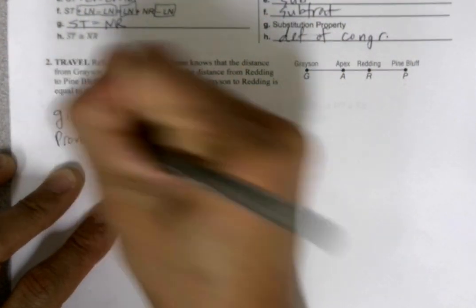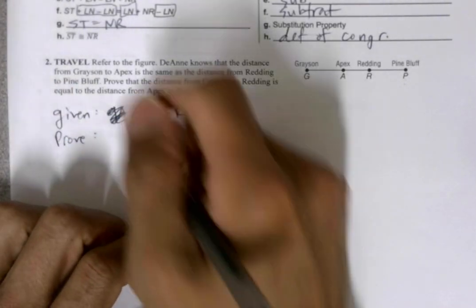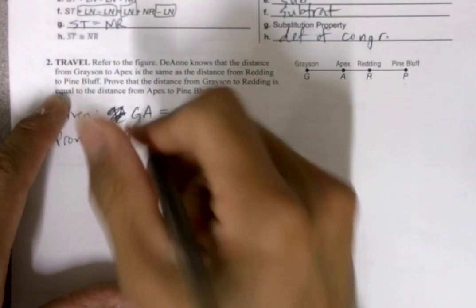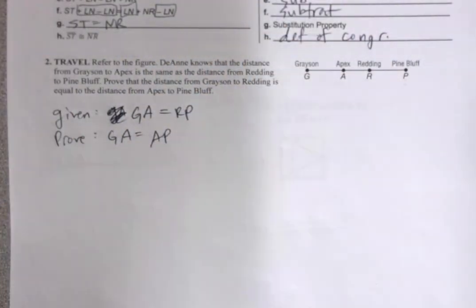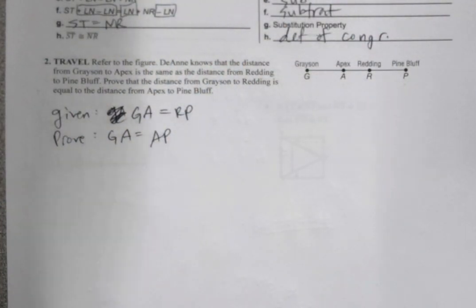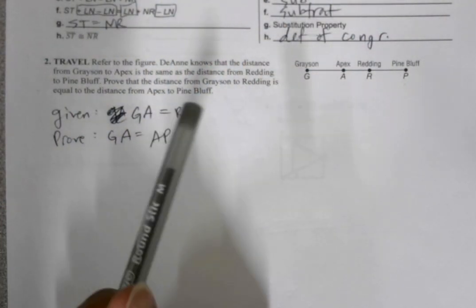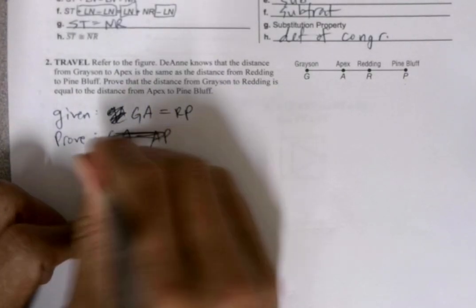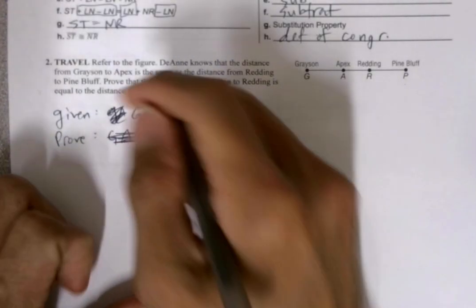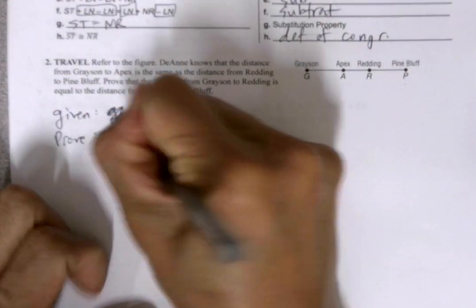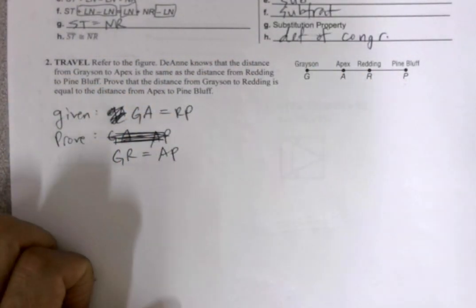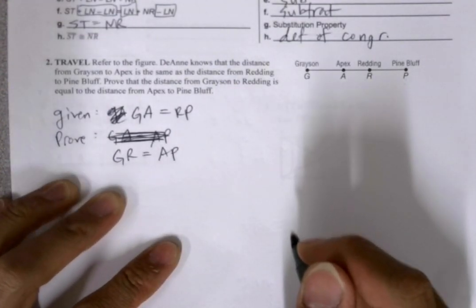That's our given. And our proof is that GA is equal to AP. Wait, is that right? I'm sorry, I wrote that wrong. So GR is equal to AP. Okay, so how do we do this?